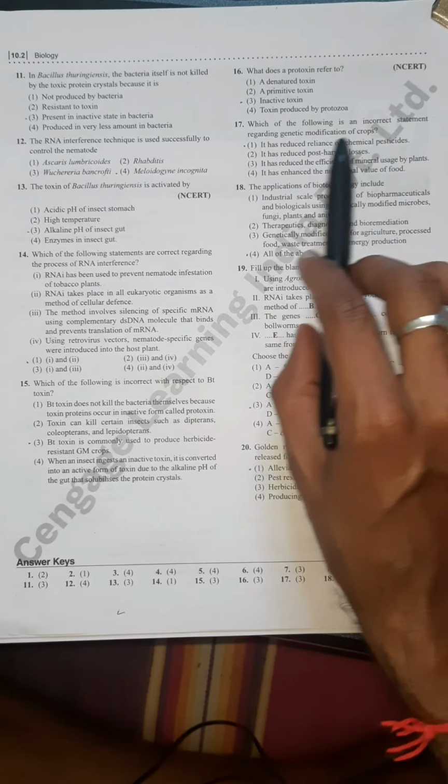Next question, application of biotechnology includes. Biotechnology application includes industrial scale production of biopharmaceuticals, biologicals using genetically modified microbes, fungi, plants and animals. Correct. Therapeutics, diagnostic, bioremediation. Correct. Genetically modified crops for agriculture, processed food, waste treatment and energy production is also correct. So all of the above is right answer.